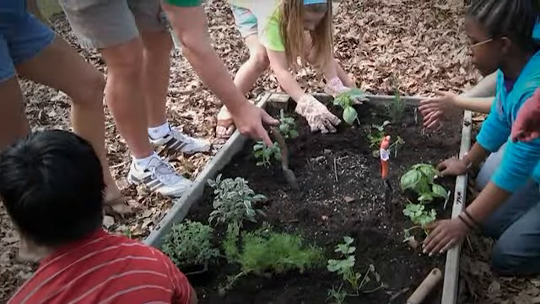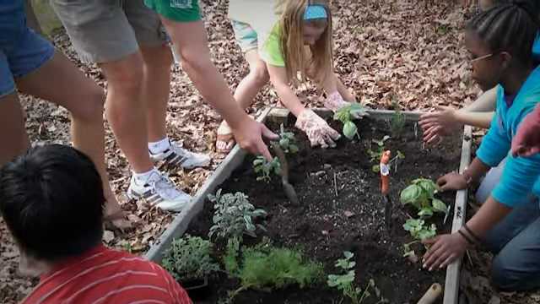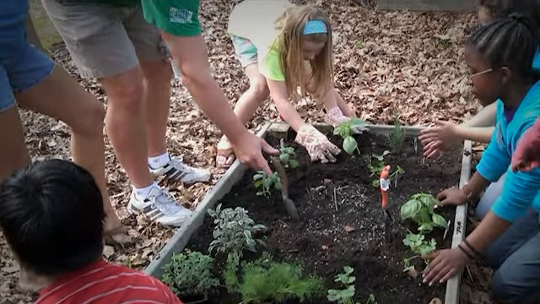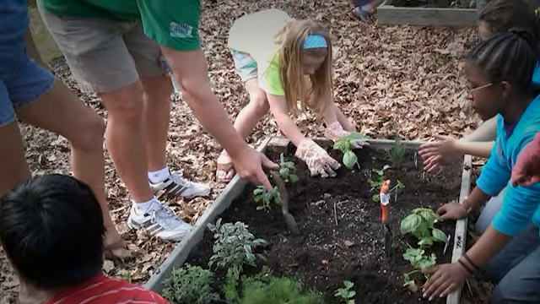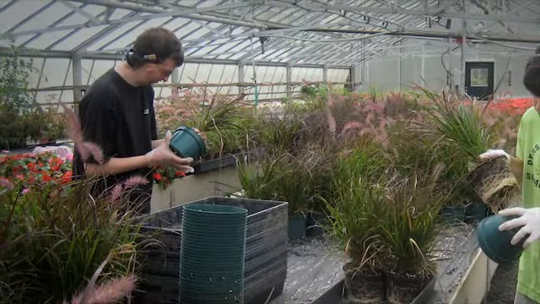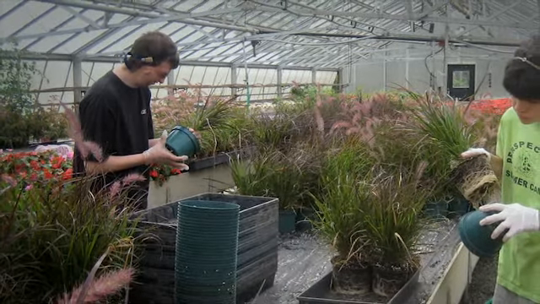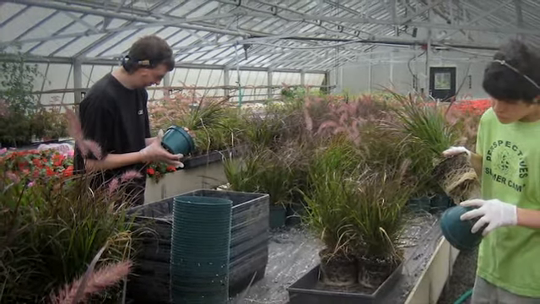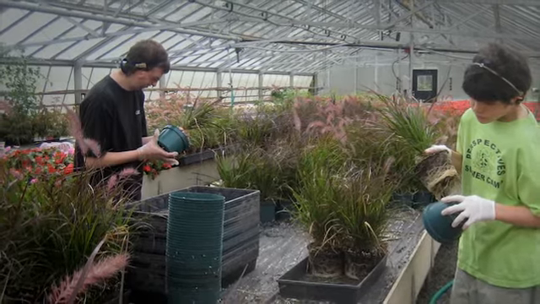In a photograph, we see a group of young students planting an herb garden in a raised bed. Another similar bed is visible in the background. The shot then dissolves to 2 young adults who are shown working in the greenhouse of a large nursery. The boys, both of whom are wearing hearing aids, are repotting plants.